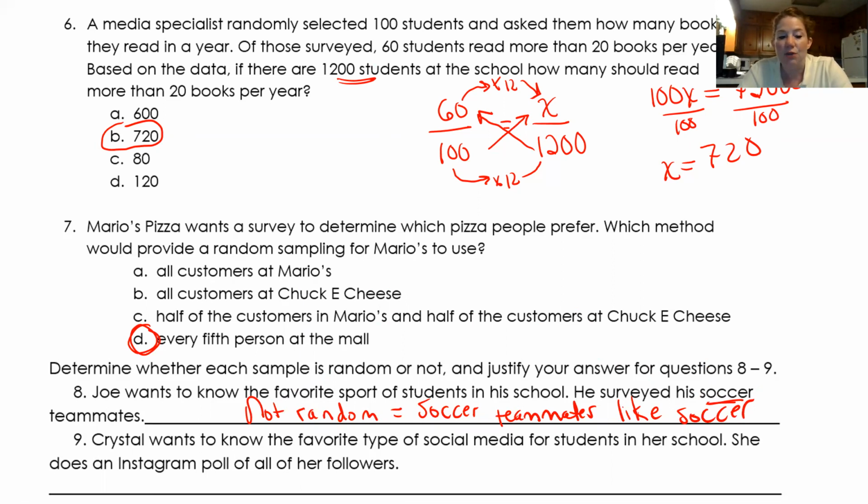Crystal wants to know the favorite type of social media for students in her school. She does an Instagram poll of all of her followers. Is that random? Not random. These people, I'm sure, like Instagram because where's she asking them? She's asking them on Instagram. She needs to survey not using social media.